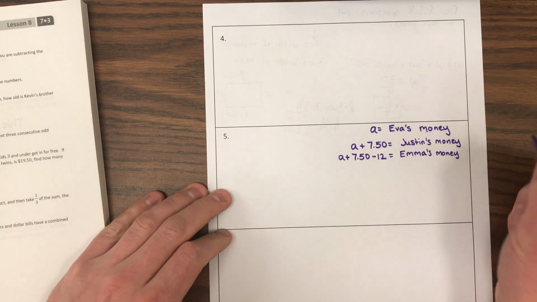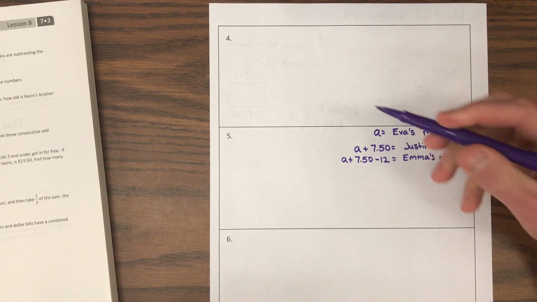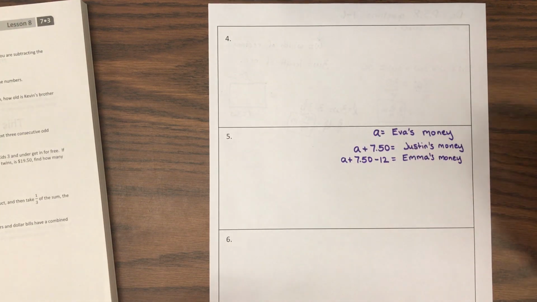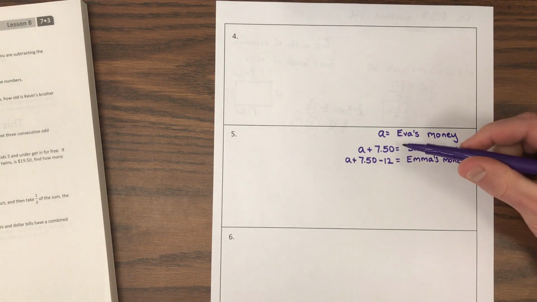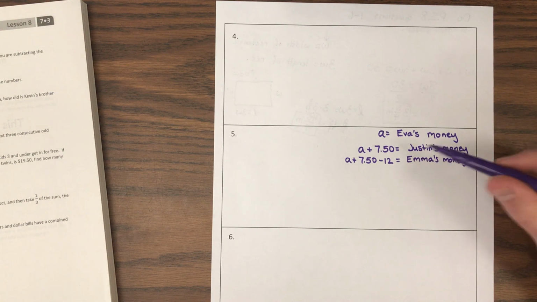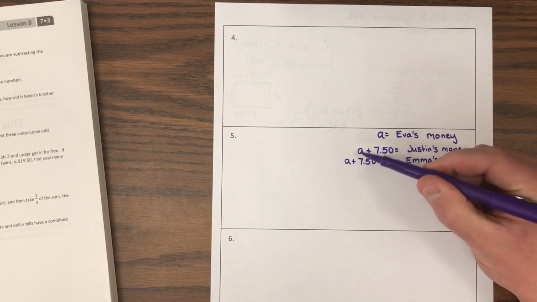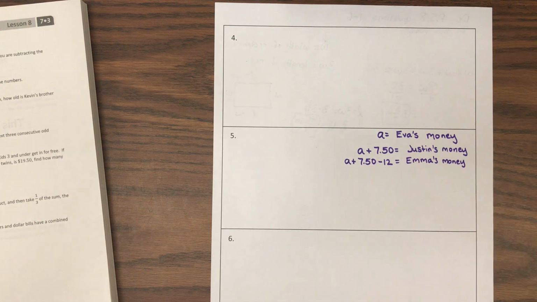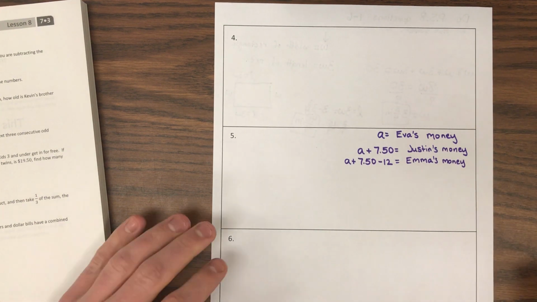And so now we have all 3 people's amount of money written in terms of this variable A. We didn't use a J for Justin's money or another variable for Emma's money. We used A in each one. That's going to allow us to combine all the like terms and solve this equation.